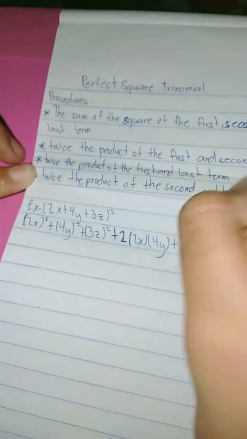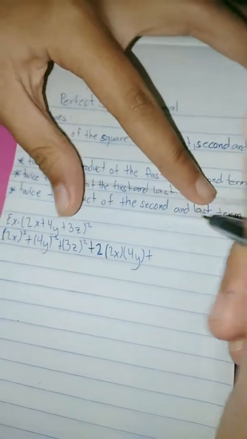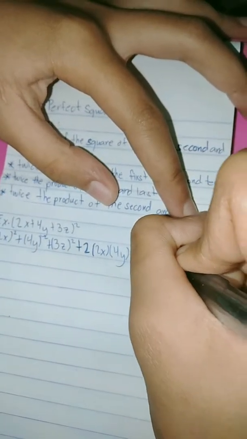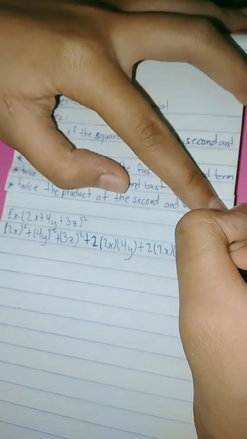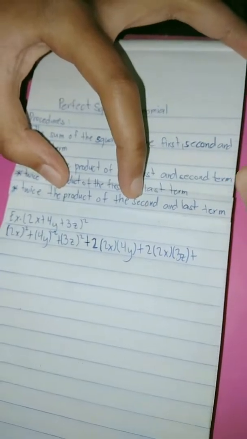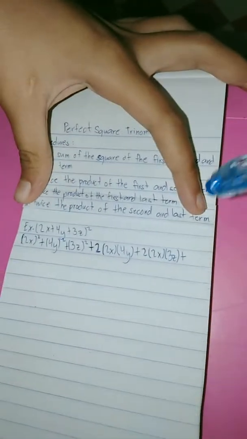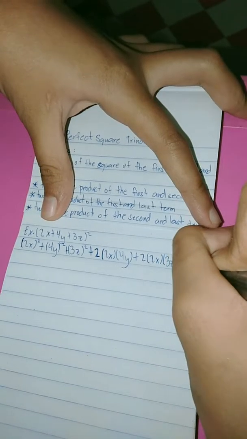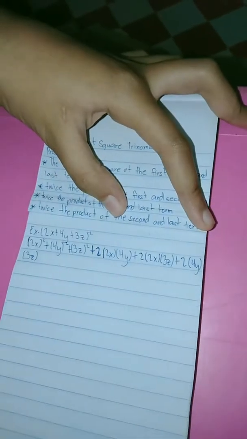So twice, you have to do it like this again, but you will use the first and the last term. So plus 2x times 3z. Done. Next, twice the product of the second and last term. So you have to do it again, but you will use the second and last term. Plus 2, then the second term is 4y times 3z. That's it.